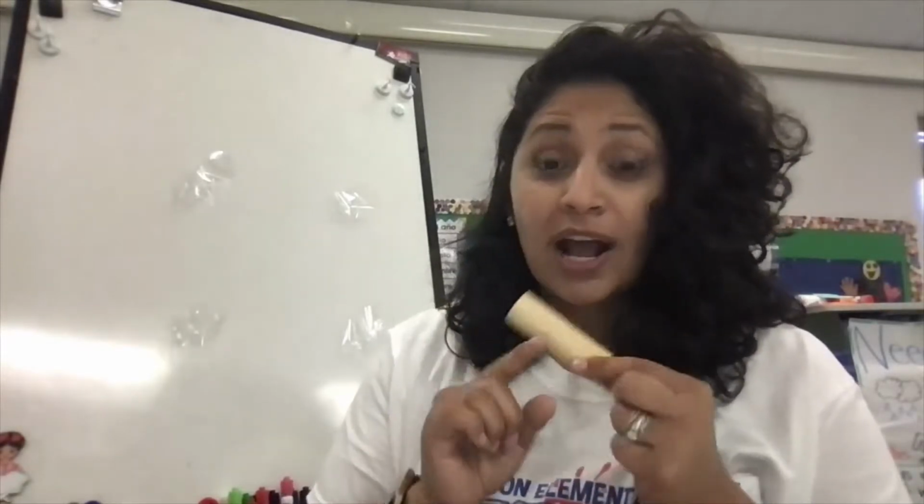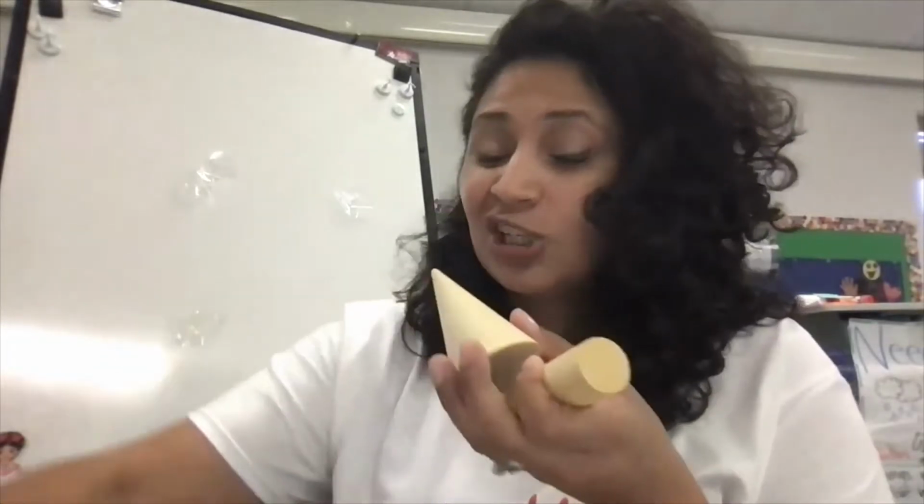Welcome to Math Friends. So today we're going to be talking about the names and the attributes, or the things that describe these 3D shapes that we have been looking at.